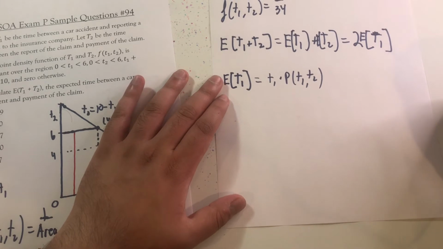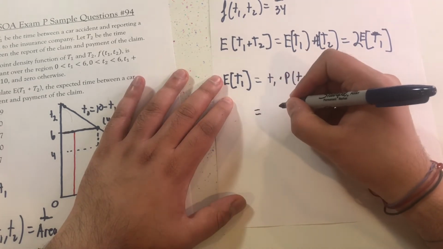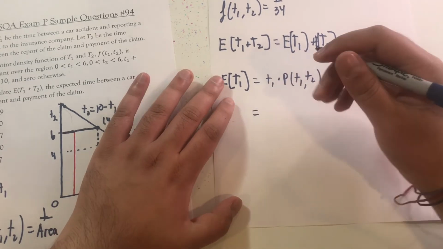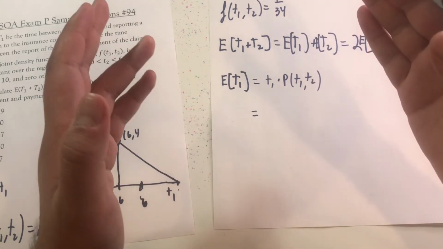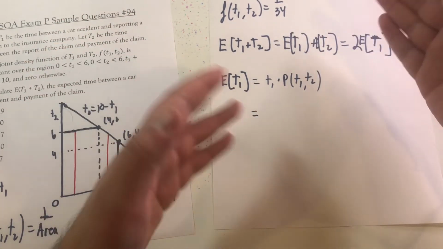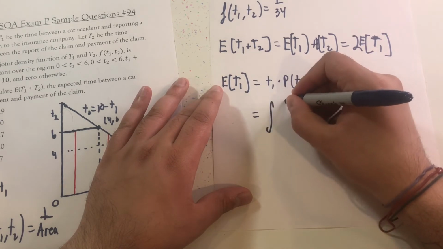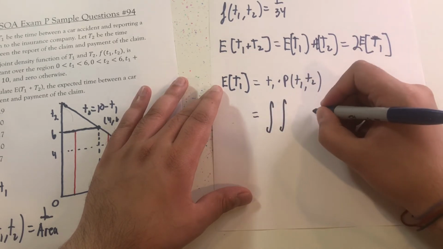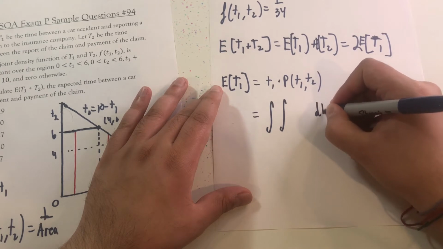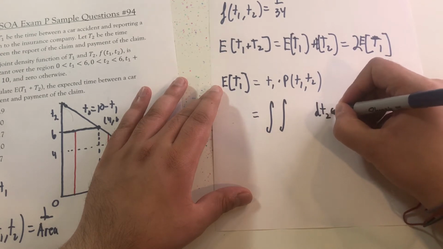So let's set that up. Our first set of integrals, I'm going to take the integrals with respect to dT2, dT1. So from here to here, and that's dT2, dT1.